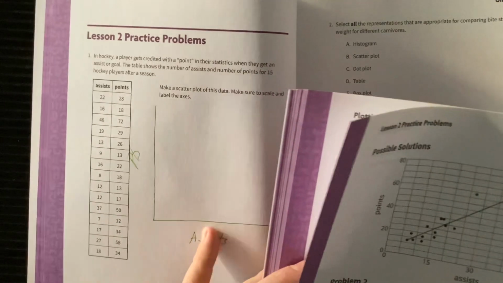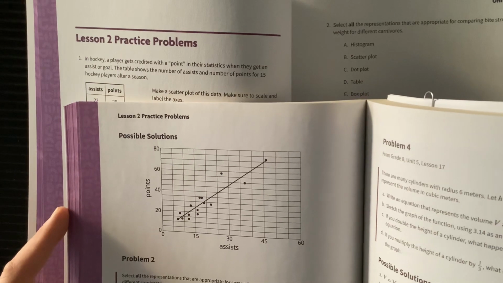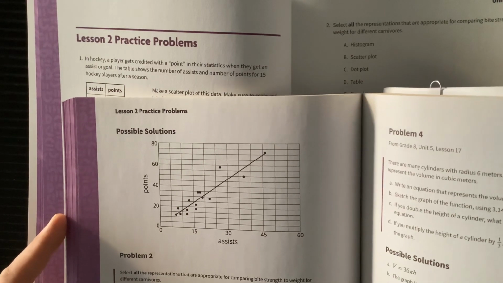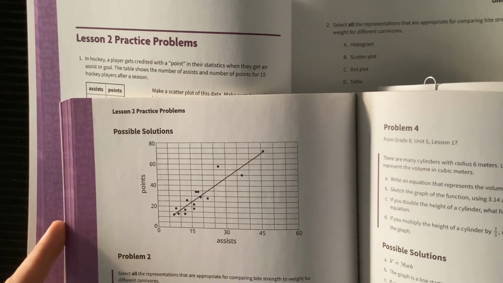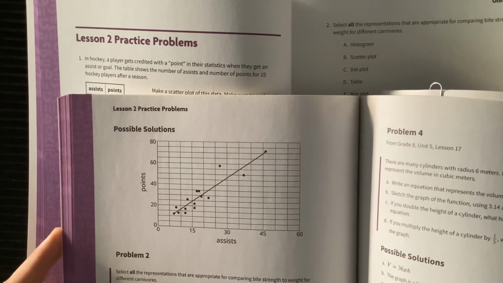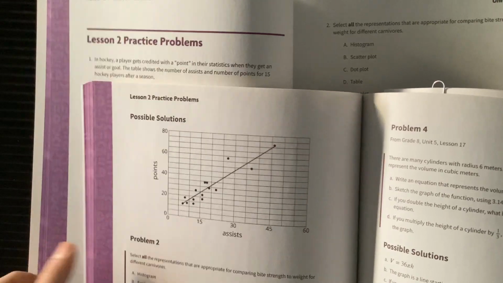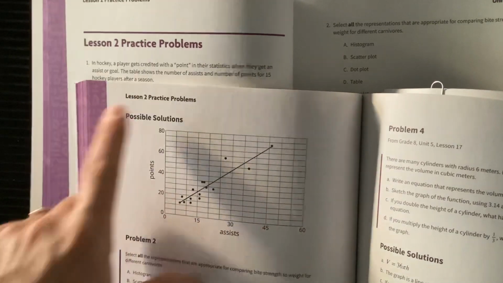So those are the dots. They did draw a line. A line was not required. We will talk about lines like that. That is kind of an average of all the dots. That's called a line of best fit. So something like that is what you should have graphed with the dots. And depending on what you went by on your axes.